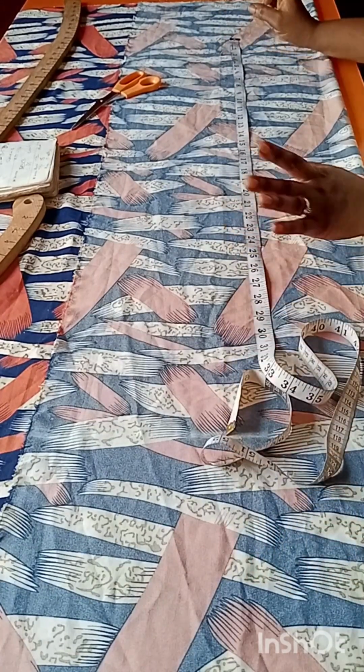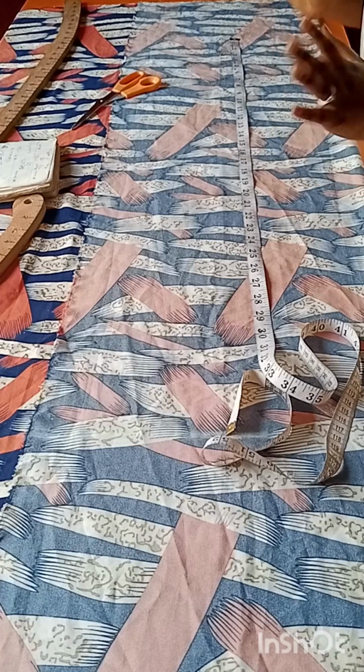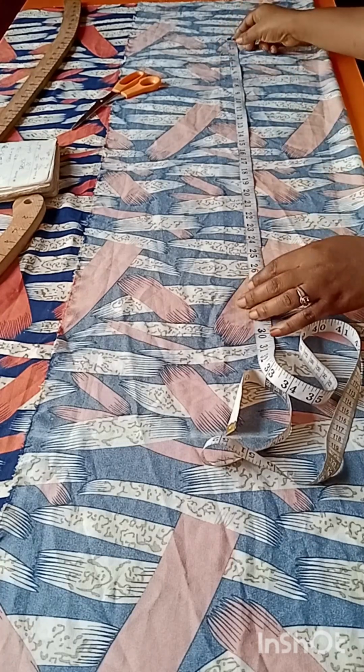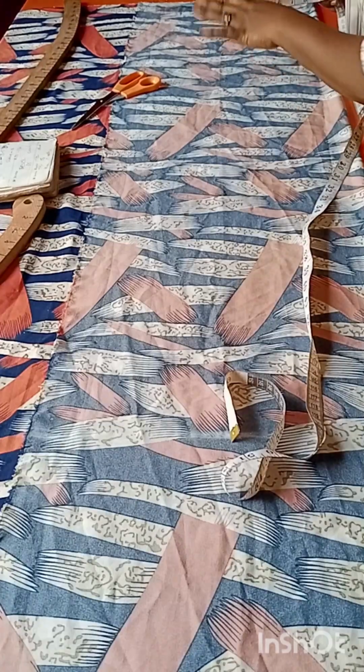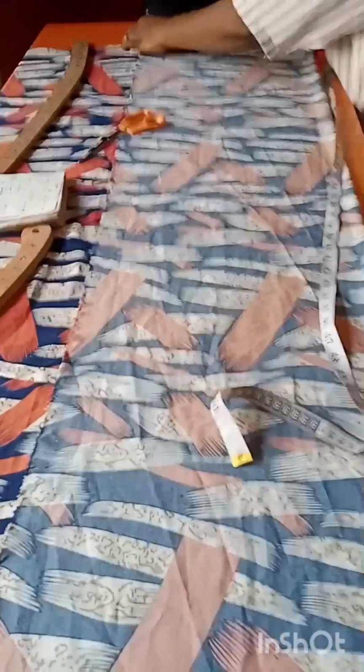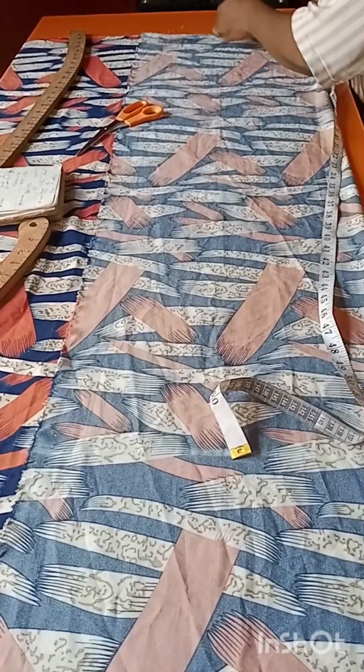In today's tutorial, we'll be teaching you how to cut a simple shirt gown. So let's get started. The first thing to do is to take your shoulder measurement. Here my shoulder measurement is 15 and a half.